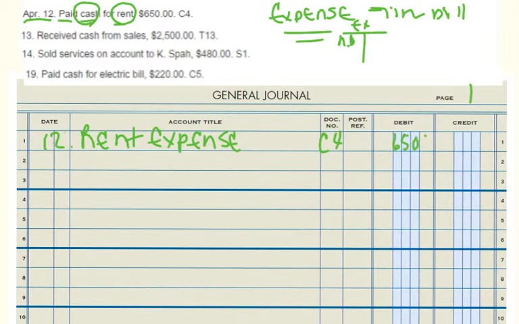Now, how did we pay it? The second account affected was cash. You're right, for the $650. Perfect. Now what we're going to do is we're going to move on to the next one. And I want you to look at it really quick. Why can't I write right now?